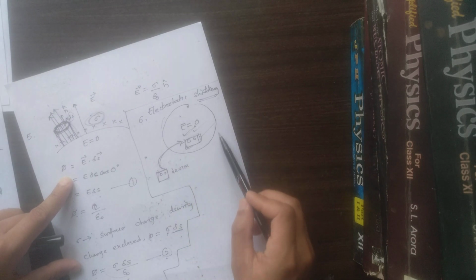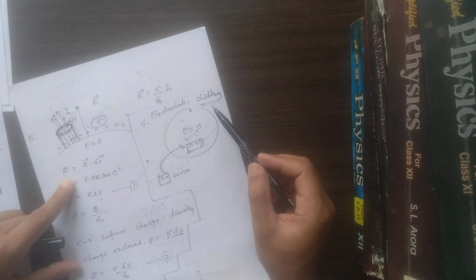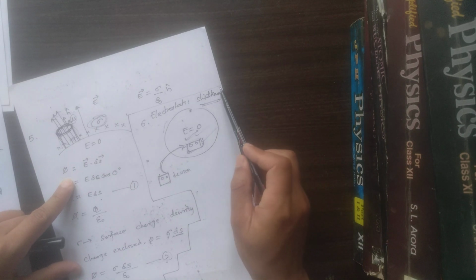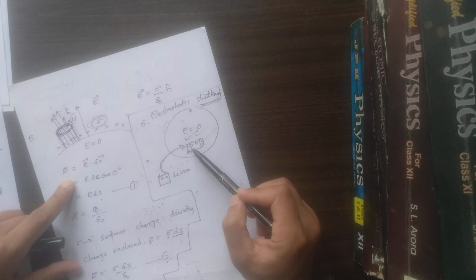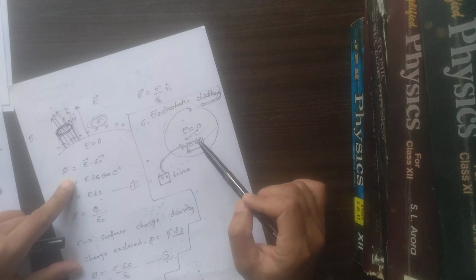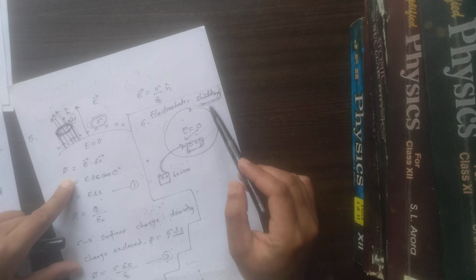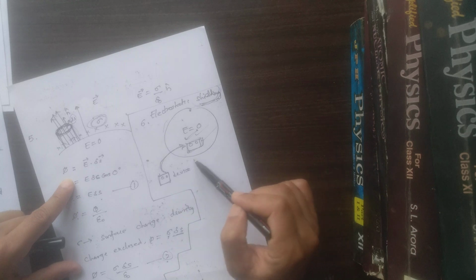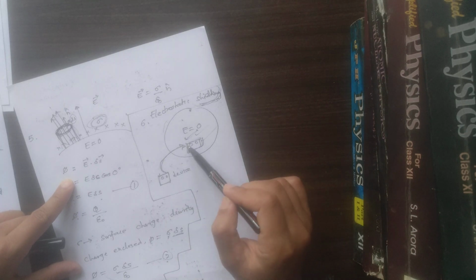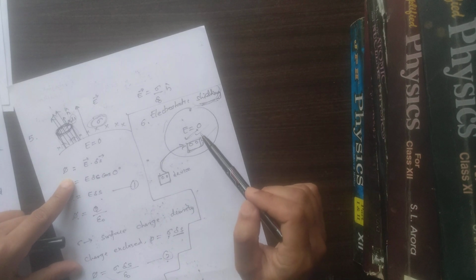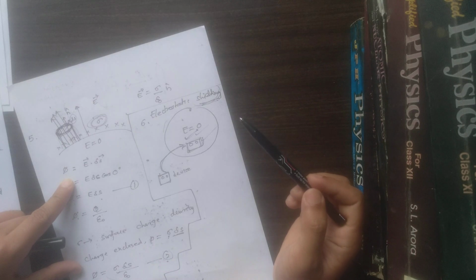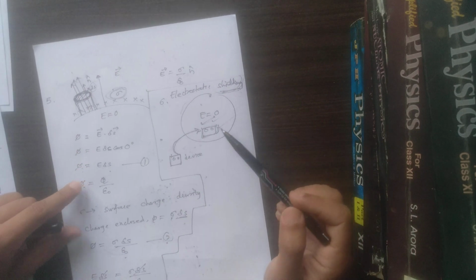So this conductor is working as a shield, shielding our devices from the electric field. This phenomenon is electrostatic shielding. So for electrostatic shielding, you can use a conductor to protect any devices from the stray electric field.